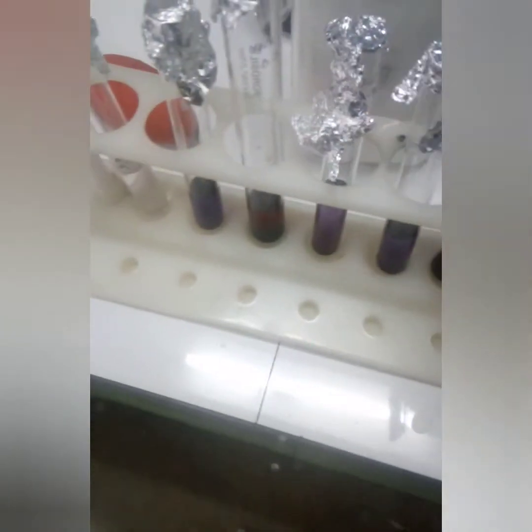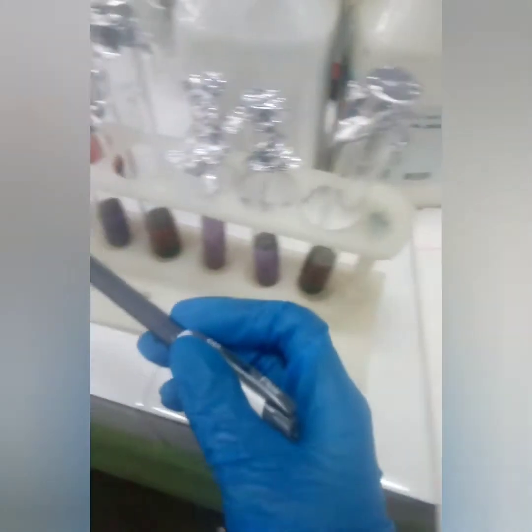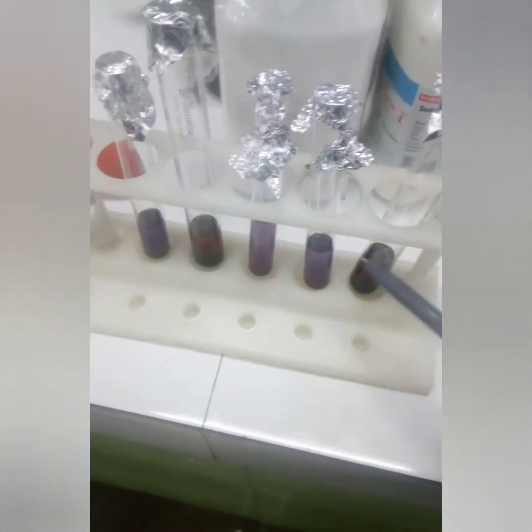Now next, after taking the different concentrations of the amino acids, we will make the final volume of all of these to 4 ml by adding water.